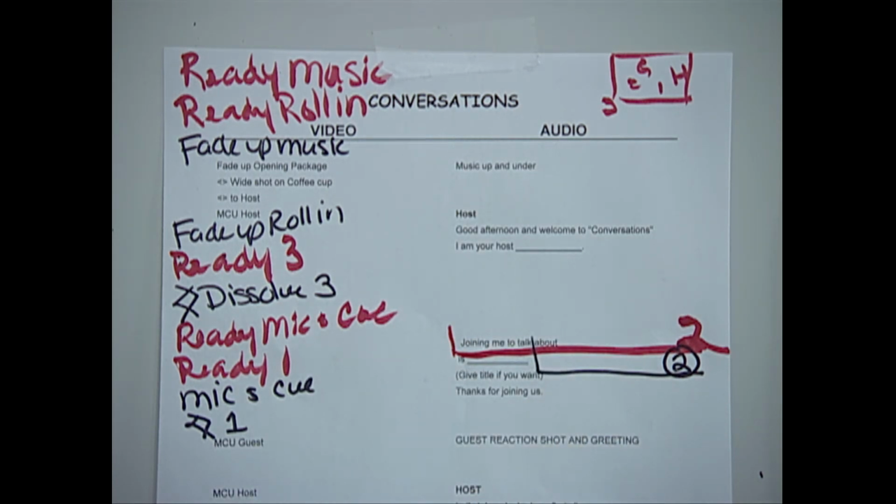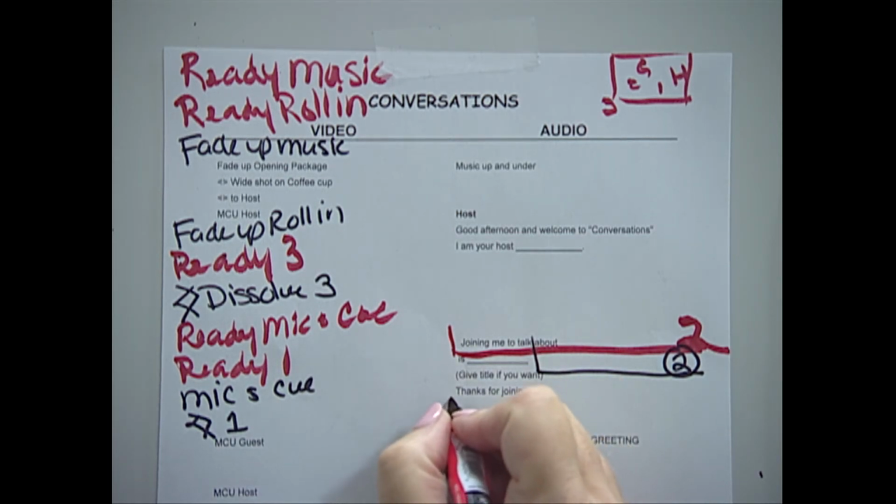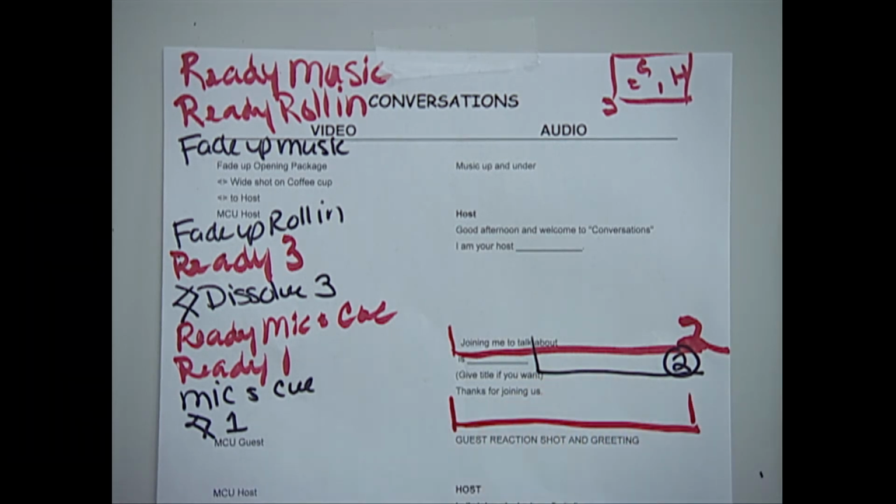Okay? When the guest pops up, they're not going to speak right away. They're just going to kind of smile and nod. Because what happens if they start a conversation here, it takes a while to get into the roll-in, and the show is only going to be 5 minutes, so it's going to go really quickly. So just let the person react. So as you can see, it says guest, shot, and greeting. Okay? So when you're saying thank you for joining us, we're going to ready the host again. So let's ready 1, and at the end of the reaction shot and greeting, take 1.